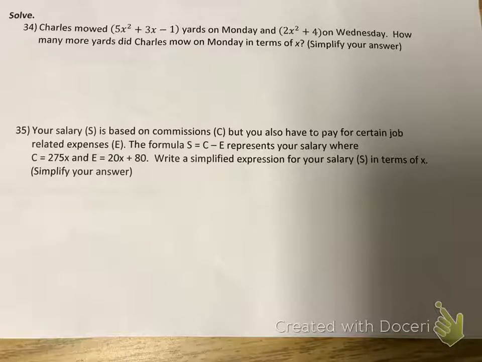So you're given some word problems with 34 and 35. 34 says that Charles mowed 5x squared plus 3x minus 1 yards on Monday and 2x squared plus 4 on Wednesday. How many more yards, that's really important, did Charles mow on Monday in terms of x? Okay, so if we take a look back here, we have the number of yards he mowed on Monday, 5x squared plus 3x minus 1.